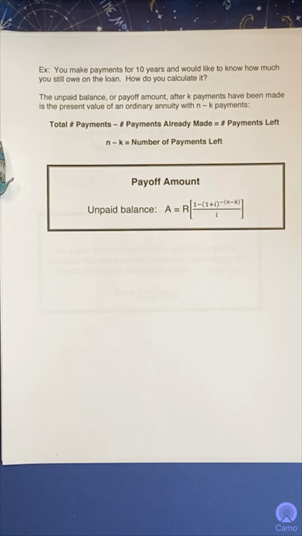So 10 years in the future, you've made payments for 10 years and would like to know how much you still owe on the loan. Why would you want that? Well, you could want to refinance. In other words, you get a new loan at a different interest rate with different terms, perhaps a lower interest rate. Perhaps you want to know how much you still owe because you want to figure out whether it's worth selling the house, comparing how much you could get for selling it with how much you would still have to pay the bank back.